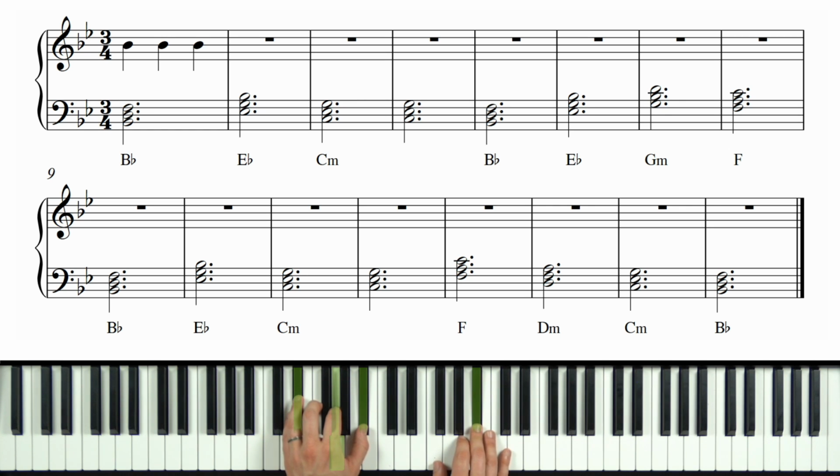If we go to a new note, it should be one of the notes that's in the new chord. So I'm going to say either G or E flat. Here's G. Here's E flat.